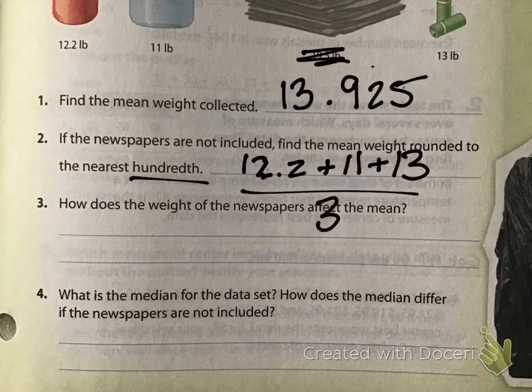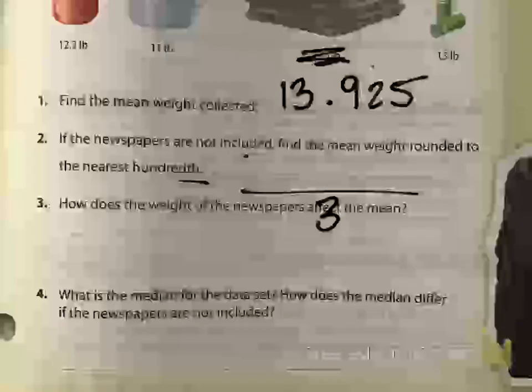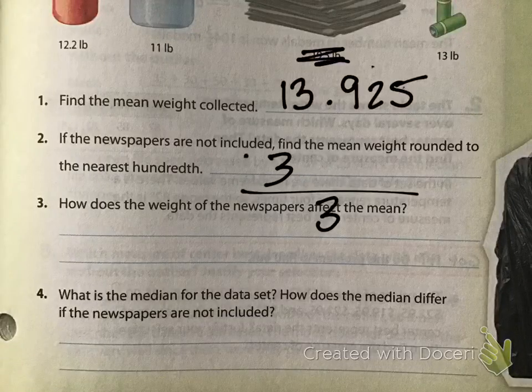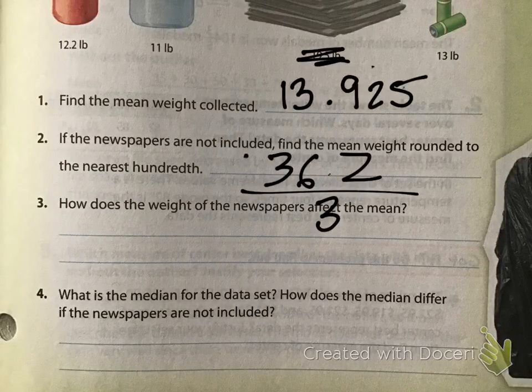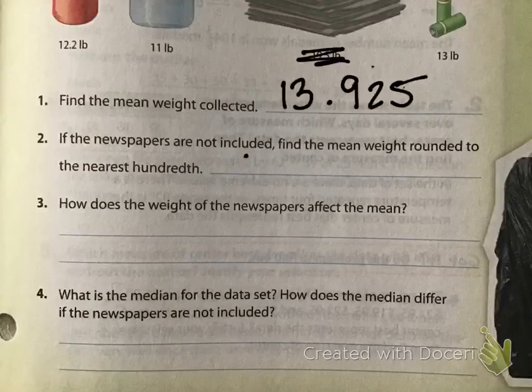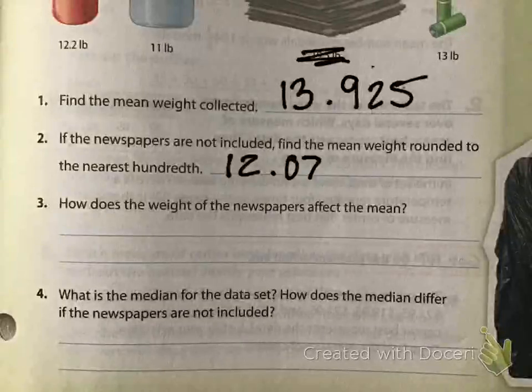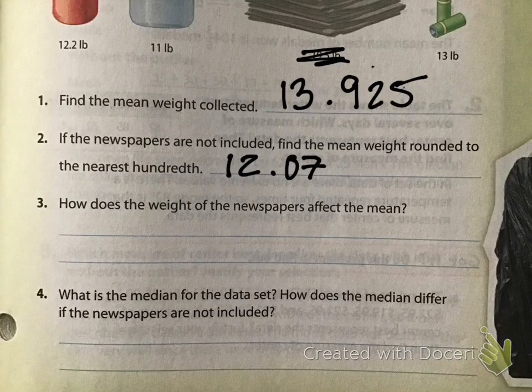I add them all together, and my new answer is 36 and 2/10 divided by 3, which means that my new answer in the end becomes 12, and if I round it to the nearest hundredth, 7/100ths.